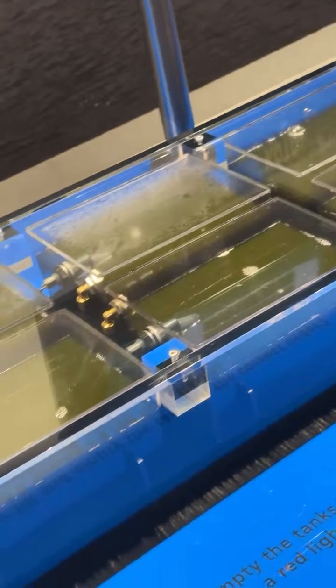See? Red light, good job. Let's go. So now we'll go that way, okay. This way. This one's not working, see? It's not working. Problem. It is not working.